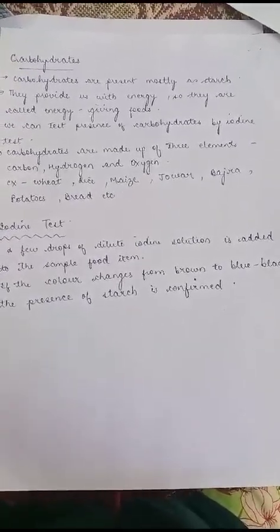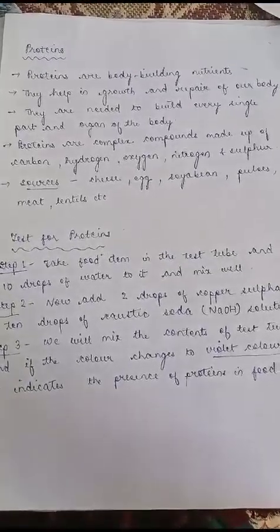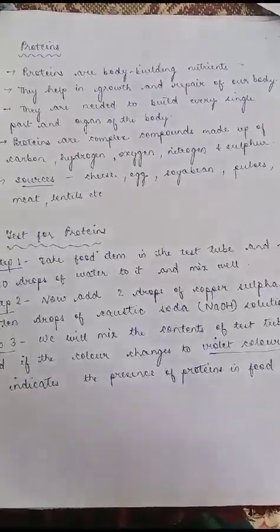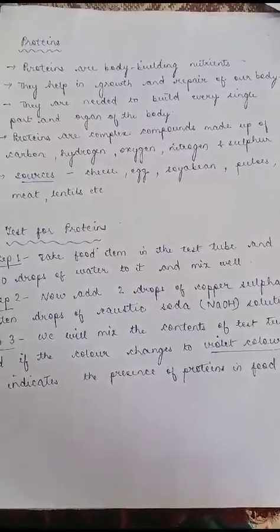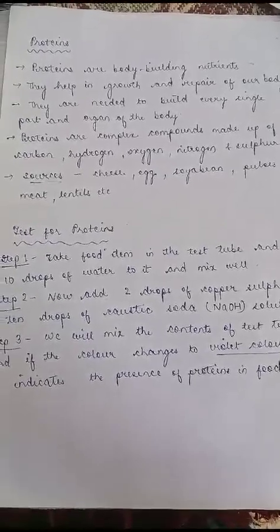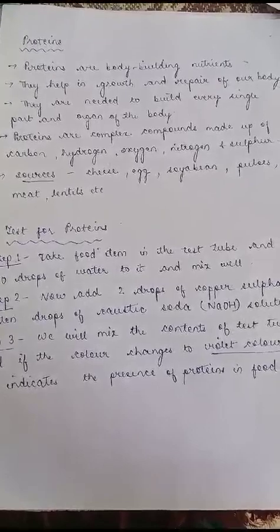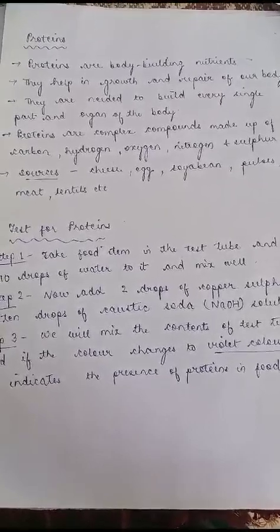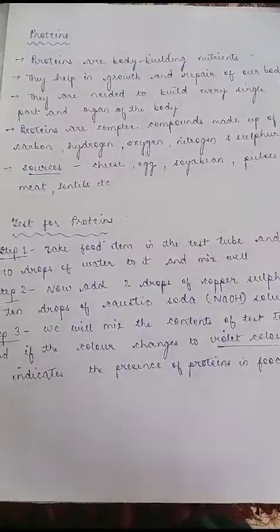Now we will see proteins. Proteins are body building nutrients. They help in the growth and repair of our body. They are also needed to build up every single part and organ of the body. Proteins are complex compounds and they are made up of carbon, hydrogen, oxygen, nitrogen, and sulfur. Some sources of proteins are cheese, eggs, soybean, meat, pulses, lentils, etc.